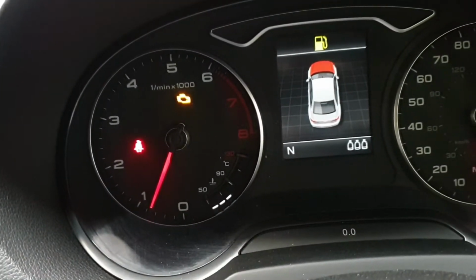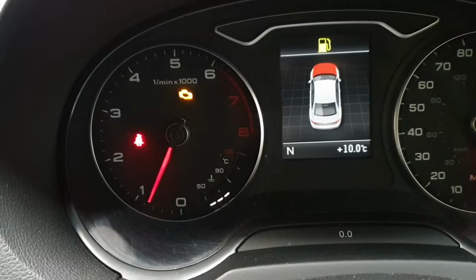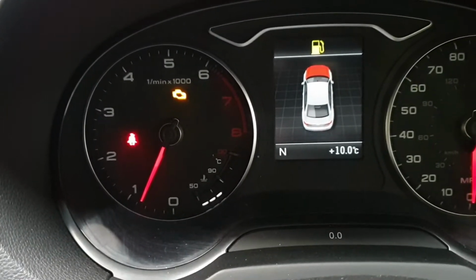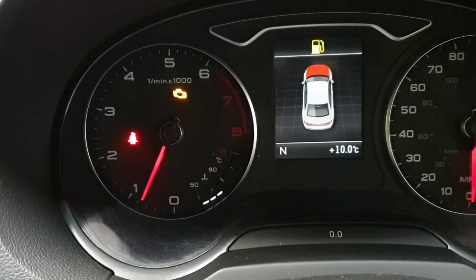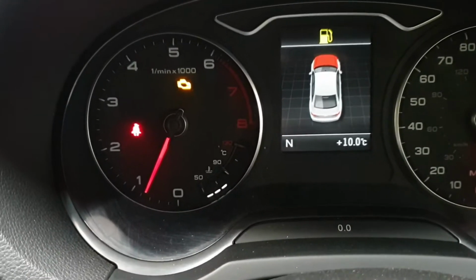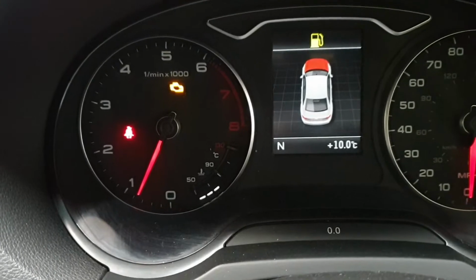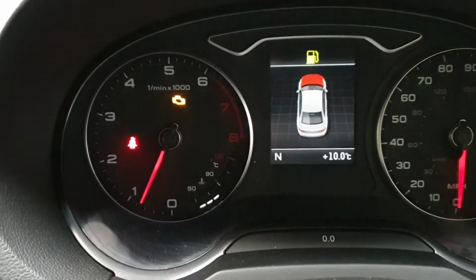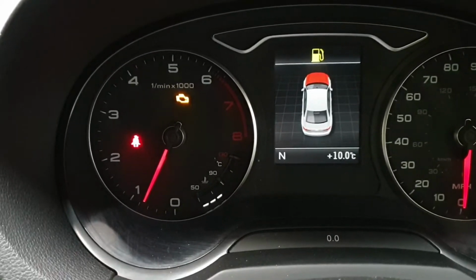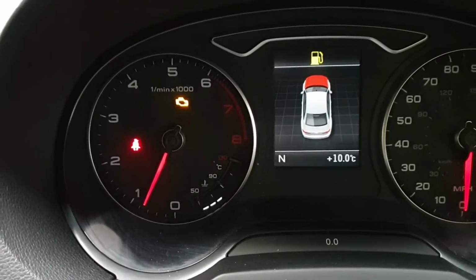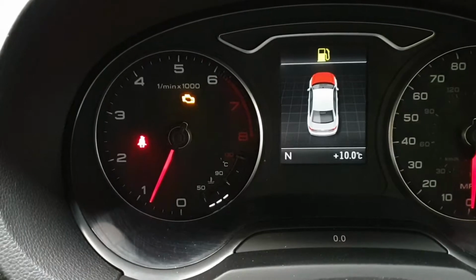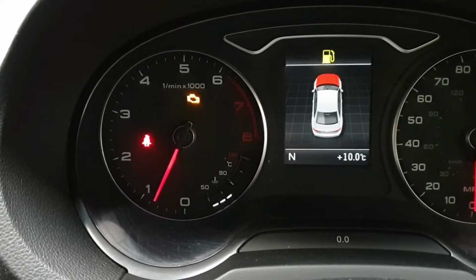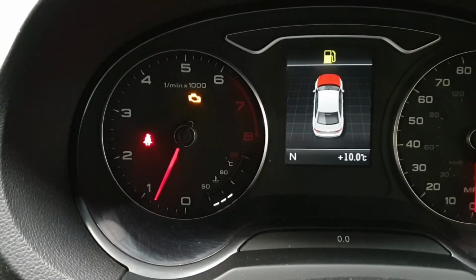Okay, today we have an Audi A3 1.8 Limousine 2014, and the engine management light is illuminating. Let's scan the car and see what the problem is and what diagnostic trouble code is stored.